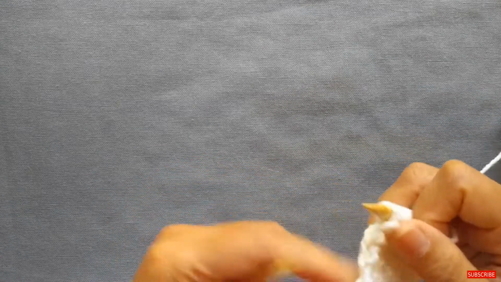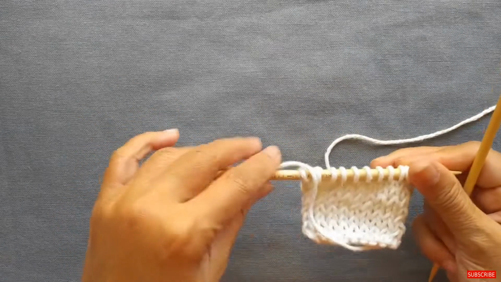And so that is how you pick up dropped knit and purl stitches.